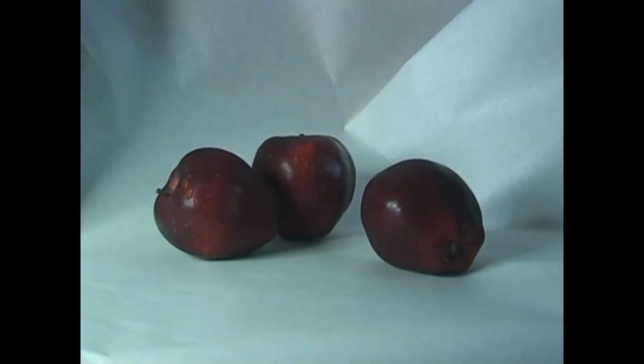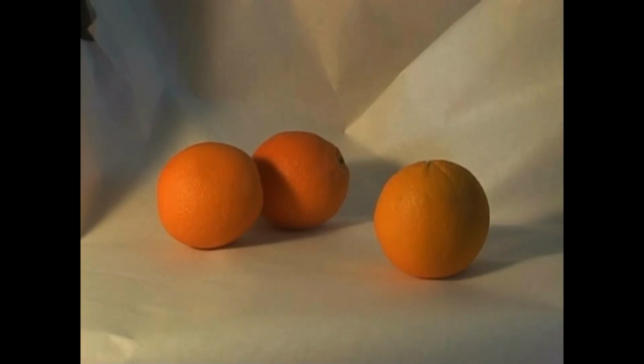The colors you see on any object depend not only on its local color, but also on the color of the light source and the colors reflected from nearby objects.